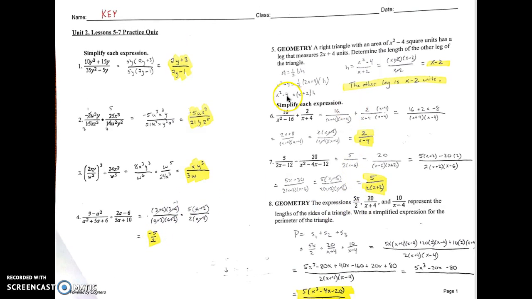Question 5 is our first word problem, and it says a right triangle with an area of x squared minus 4 square units has a leg that measures 2x plus 4 units. Determine the length of the other leg of the triangle. Because this problem is talking about area of a triangle, I started off with the triangle area formula, which is 1/2 base times height. I plugged in the area they gave me, which was x squared minus 4, and I plugged in one of the sides, which is 2x plus 4. I just called it the base, so I'm solving for the height.